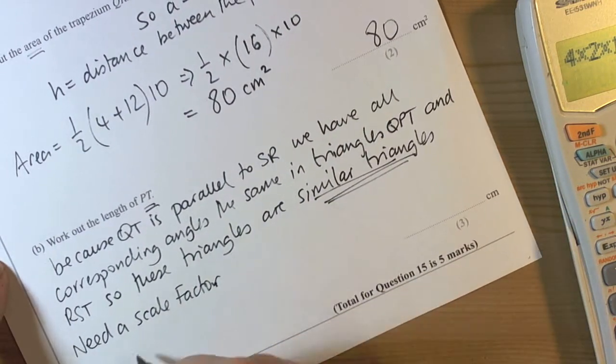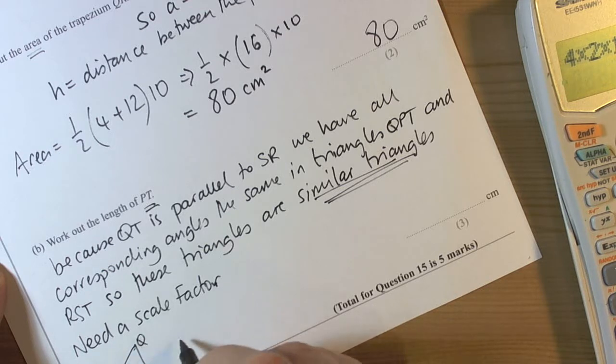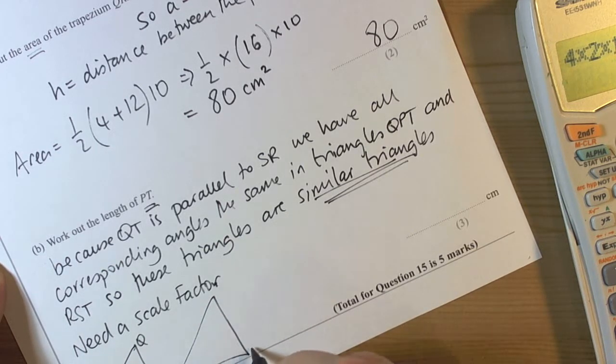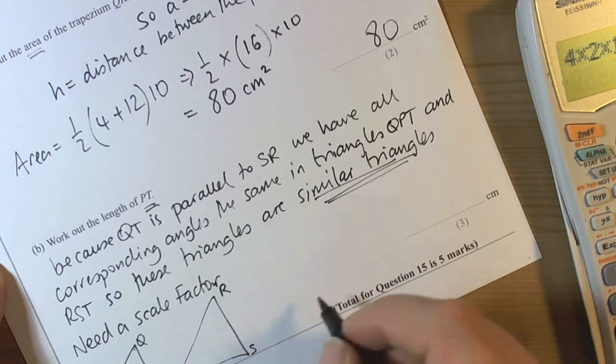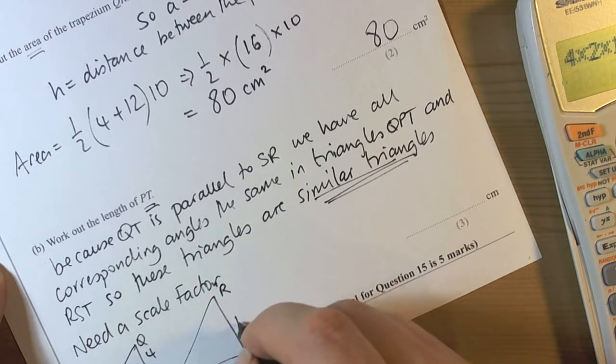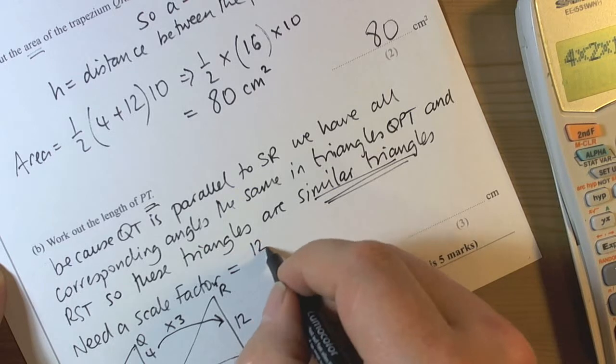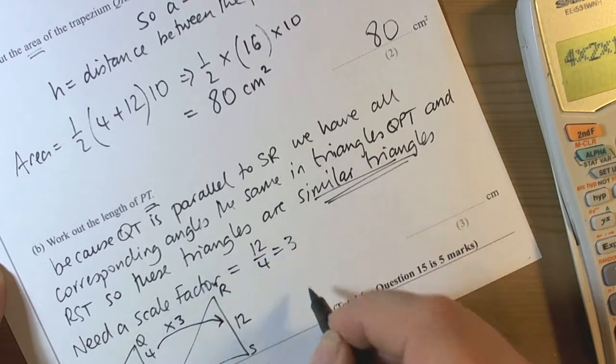And the reason for that is because we can see that the small triangle PTQ, and then we have the larger triangle PSR. We knew this was 4, we knew this was 12, so the scale factor is times by 3. So the scale factor is 12 divided by 4, which is 3.